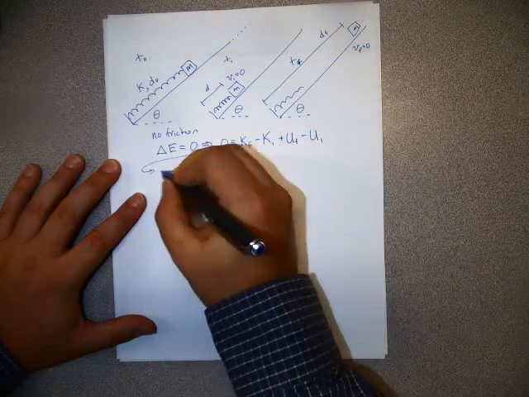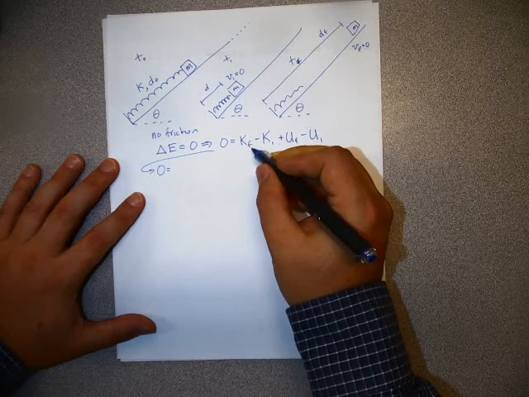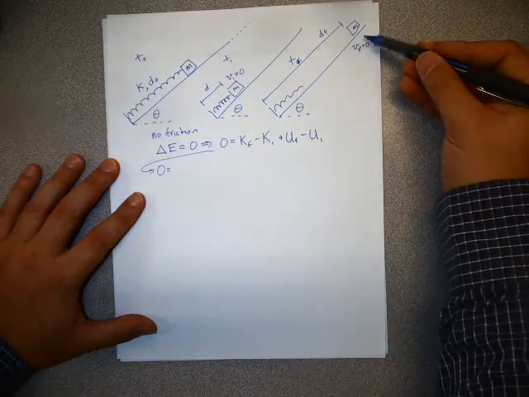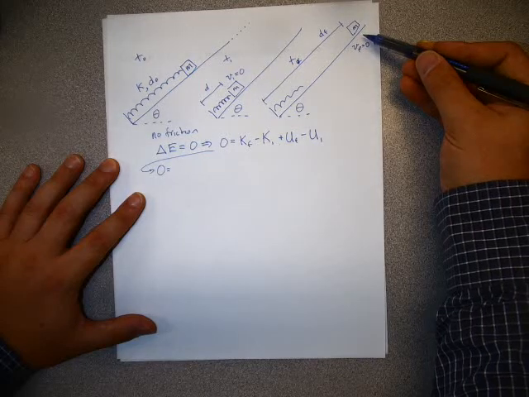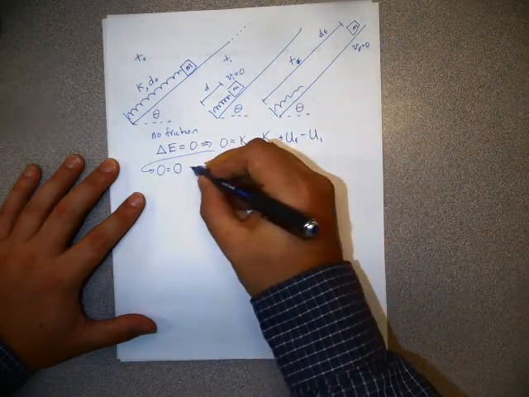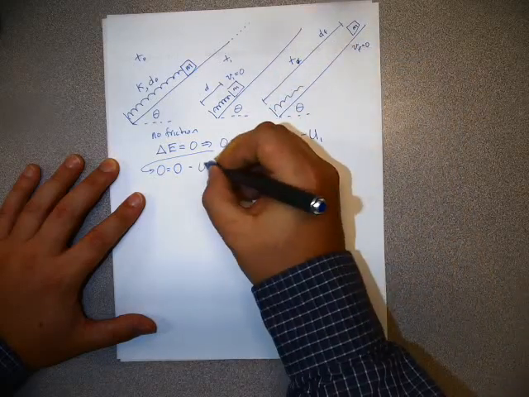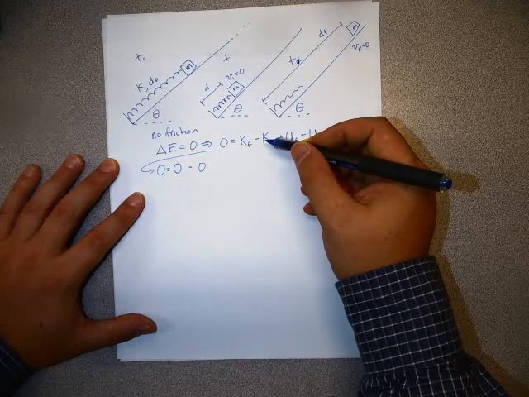So coming down here, we can say 0 is equal to, let's look at k final really quickly. What did you say about the block at its maximum height? Nice. So that's k final is 0. And then at time 1, what did we say? We released from rest. So there's no change in kinetic energy here.